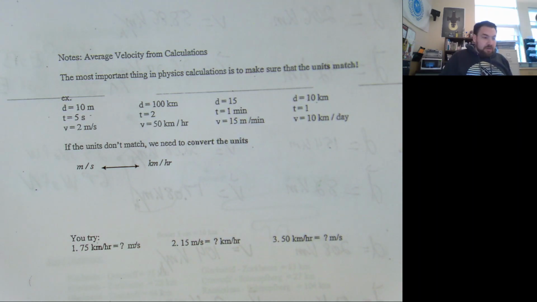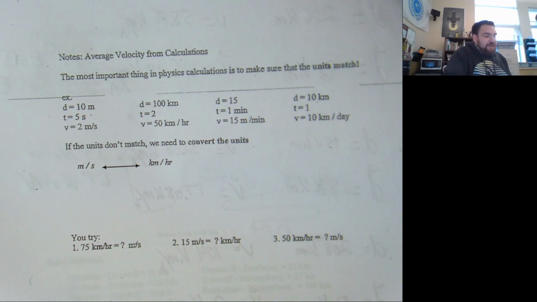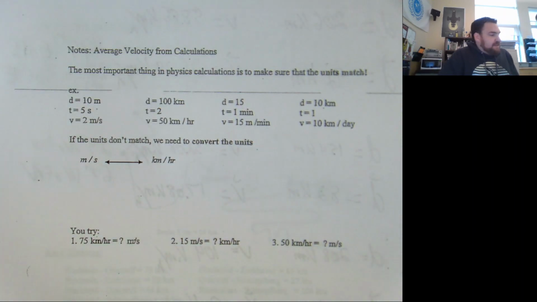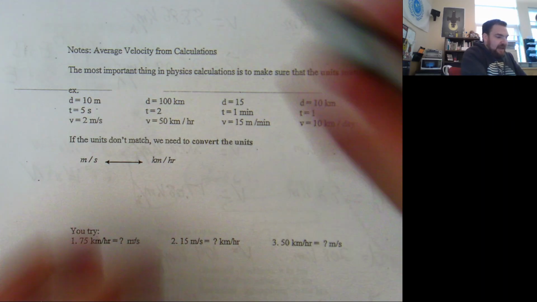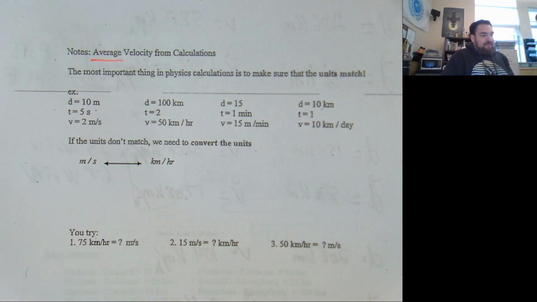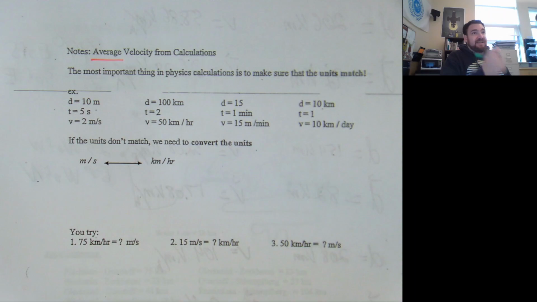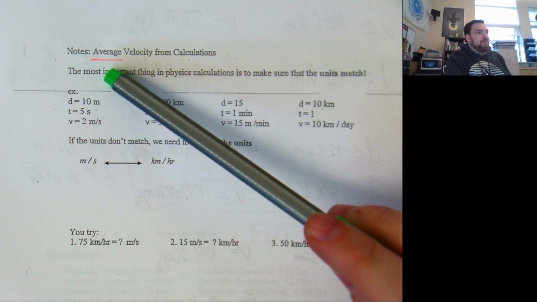So, average velocity calculation. We looked at velocity. Now we're going to add in this idea of average. There's a difference between average velocity and instantaneous velocity. Instantaneous velocity, or instantaneous speed even, is what your car would tell you: you're going this fast right now. That's conceptually a little bit weird because if you just freeze a moment in time, you're not really going anywhere. The averages almost make more sense to us.